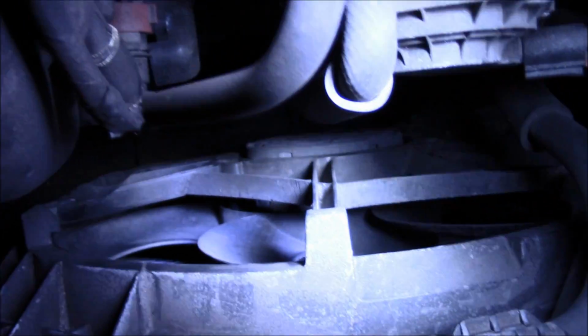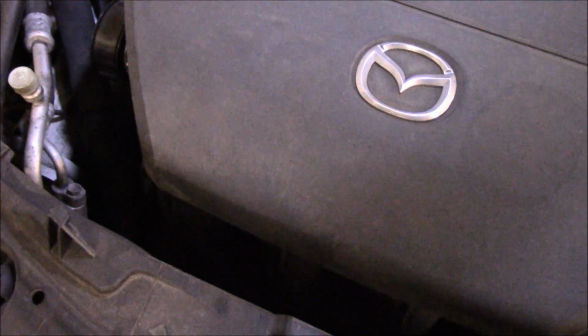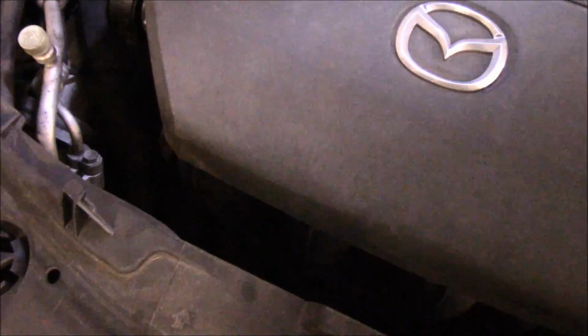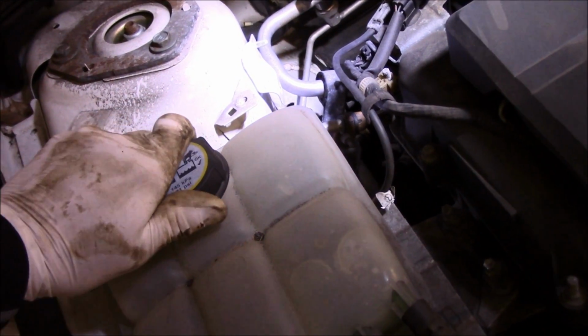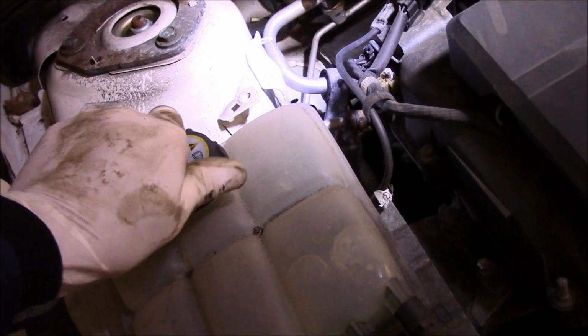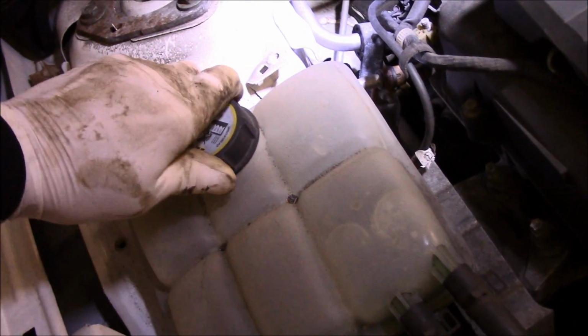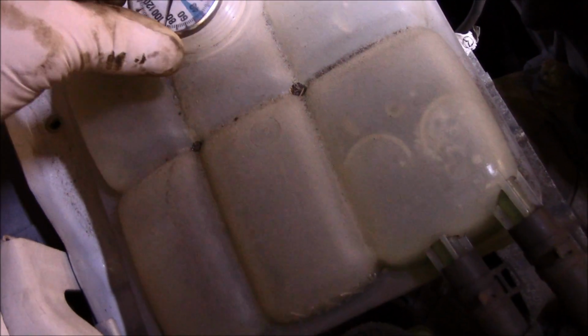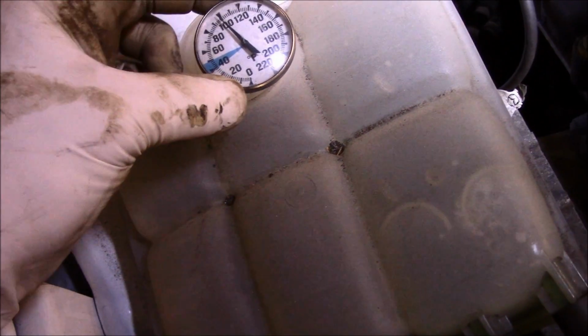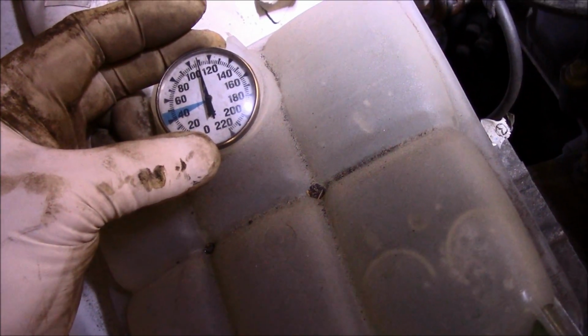As you can see, the cooling fans are not running, so that's a good thing. Most likely it's going to be just a bad thermostat. I'm just going to open this up for 1 second. You want to be real careful when you open this up. I'm 99% sure it's a bad thermostat, but we're going to just try one thing here just to make sure. We're going to stick a normal thermostat in here just to see our temperature is actually in the engine itself.